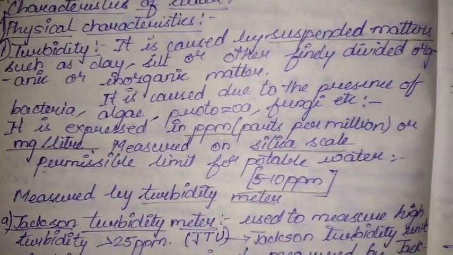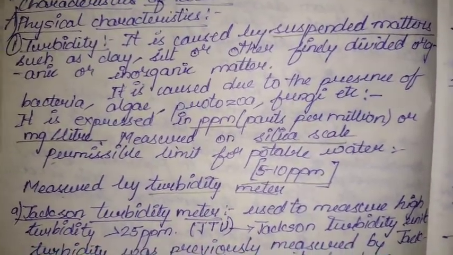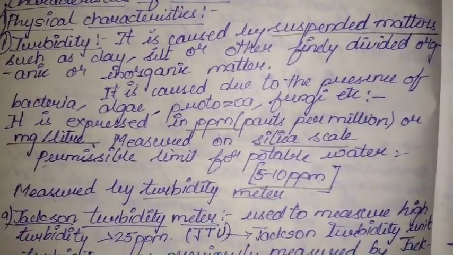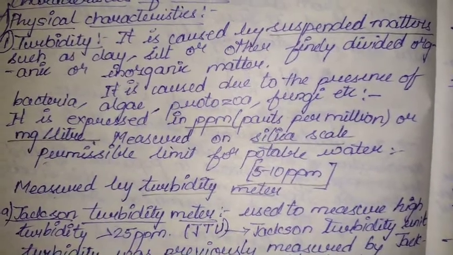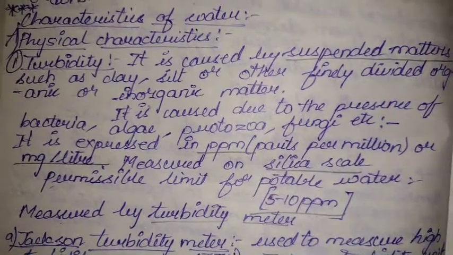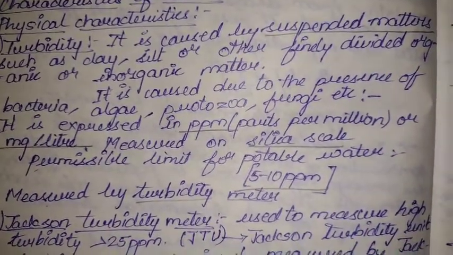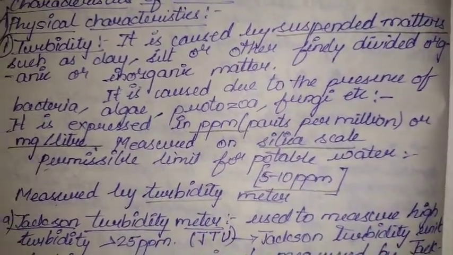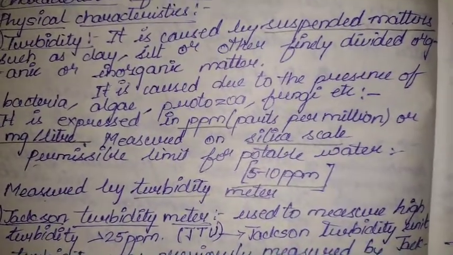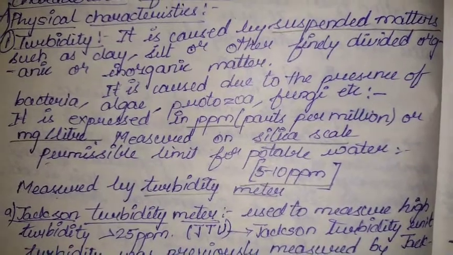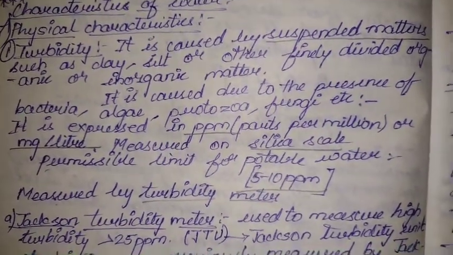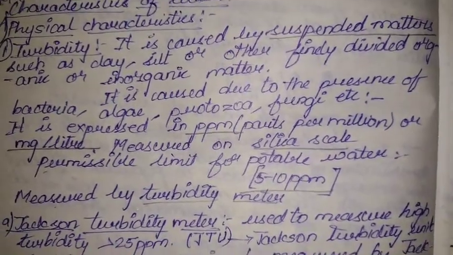First one, we have physical characteristics. Physical characteristics are those which can be seen by our naked eye or can be seen as particulate matter. So the first physical characteristic of water is turbidity. This is a very important part of the physical characteristics, as definitely one question would be asked in most of the papers. So turbidity is nothing but the characteristic of the water which can be seen by the naked eye.